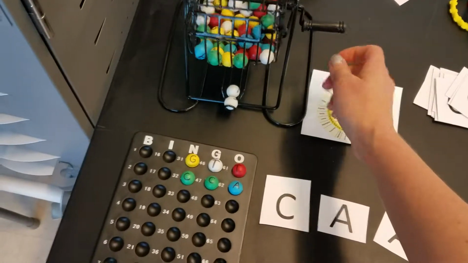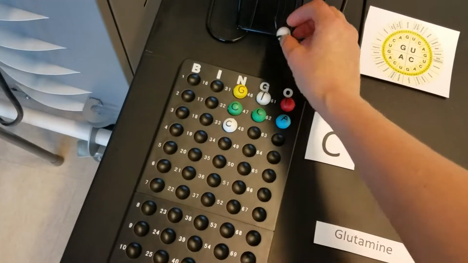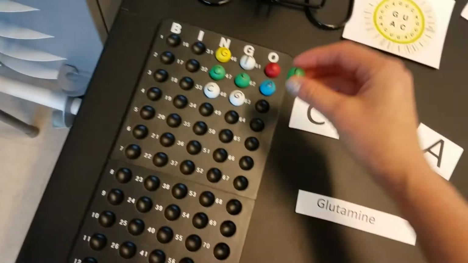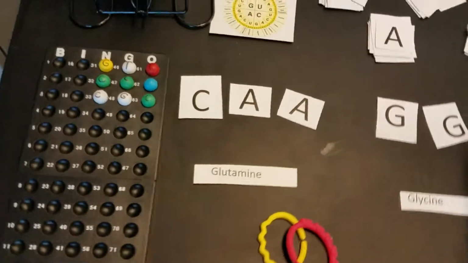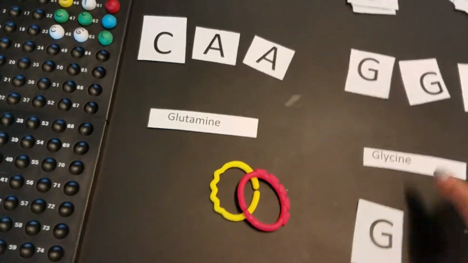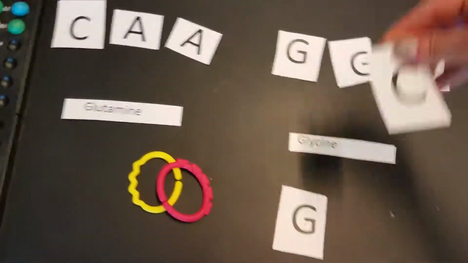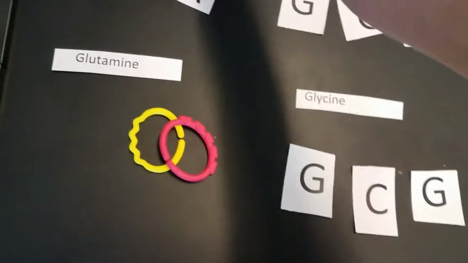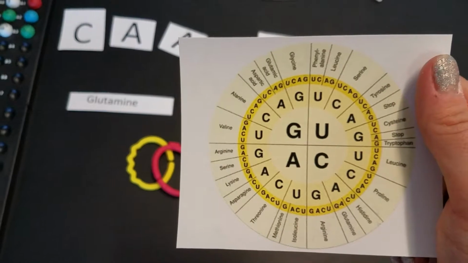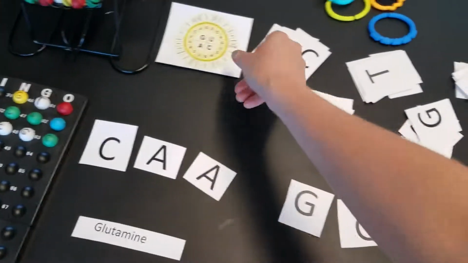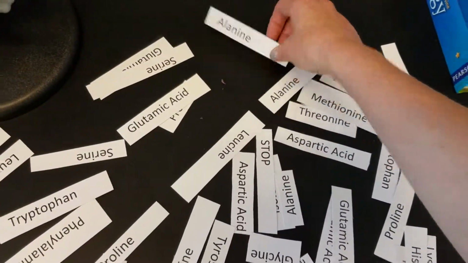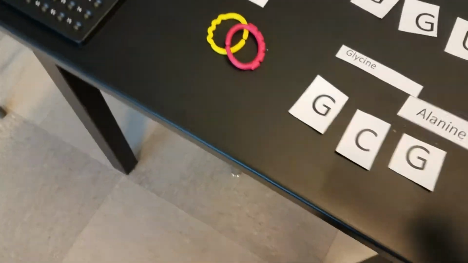C, G, C. Okay, so that would be G, C, G, which is G is alanine. So we would come over here and look for an alanine. I see one. And we would be working as a class to do this. It's more fun in teams.